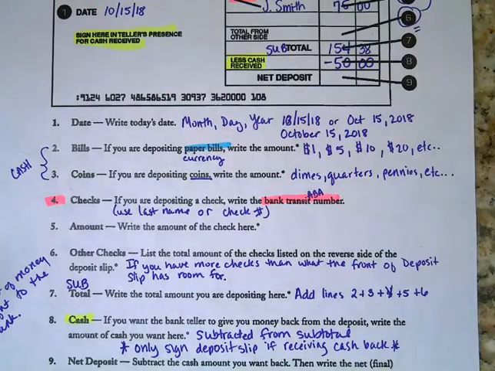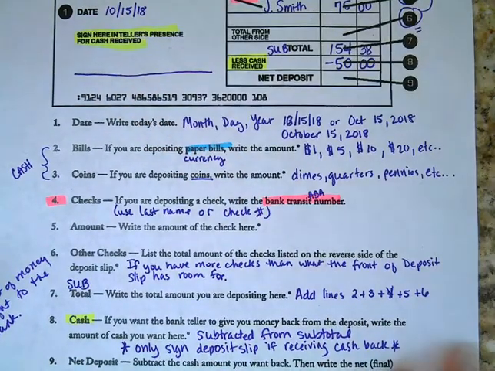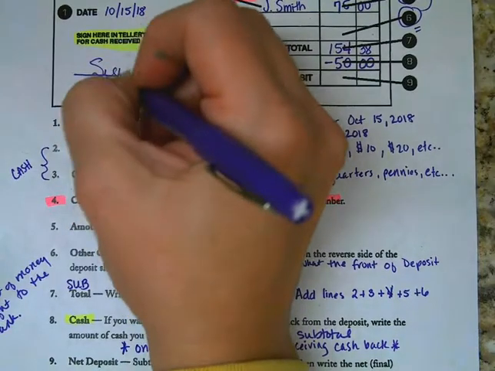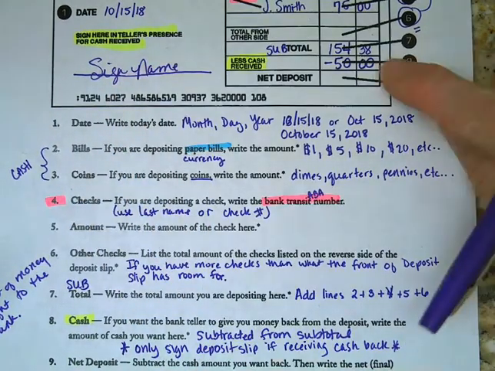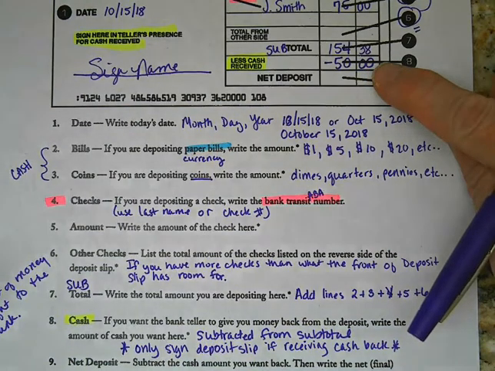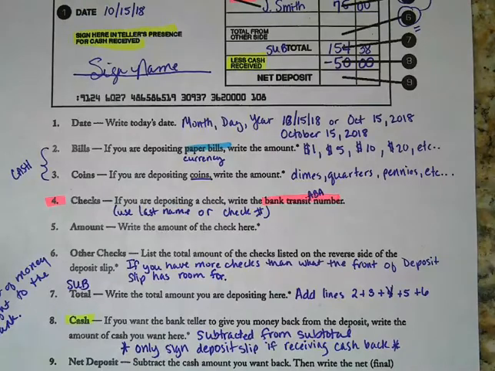And typically there will be a line for you to sign on. Okay, so you would just sign your name on that line. So we recorded how much cash we want, and we signed our deposit slip saying that we wanted cash back.